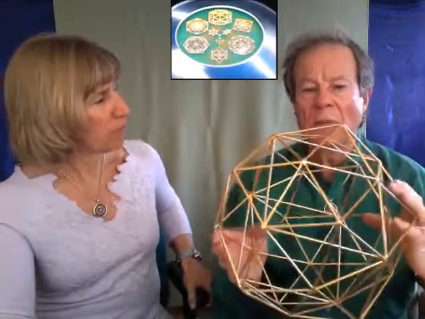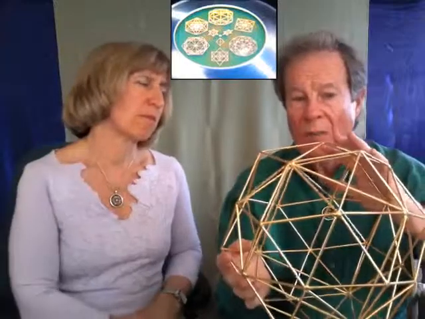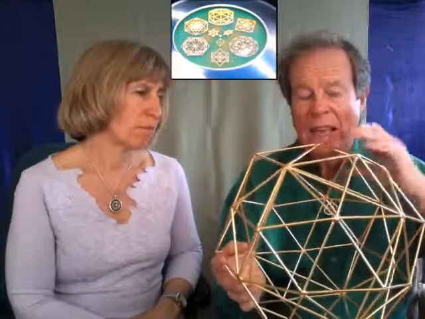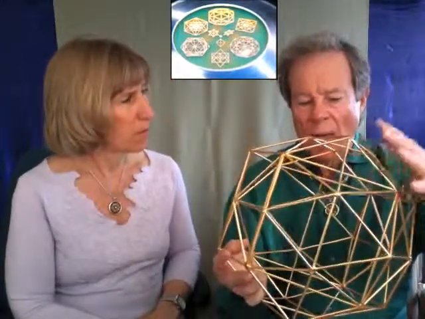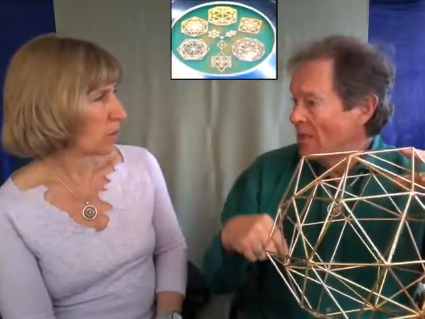The geometries is what you're talking about, right? Yeah, now those are two-dimensional geometries. What we've done is we've taken three-dimensional geometries. This is one that is on the face, and you see these geometries, because they follow particular patterns like the phi ratio, they can bring energy into the physical dimension.